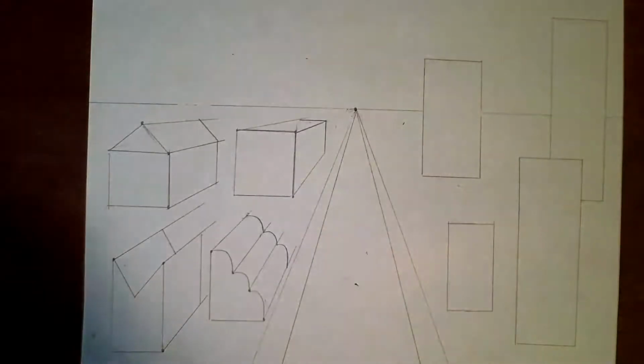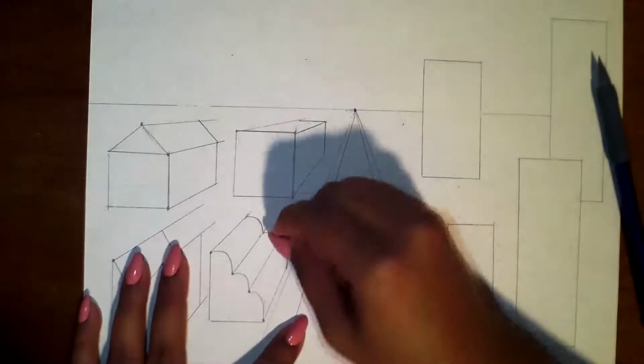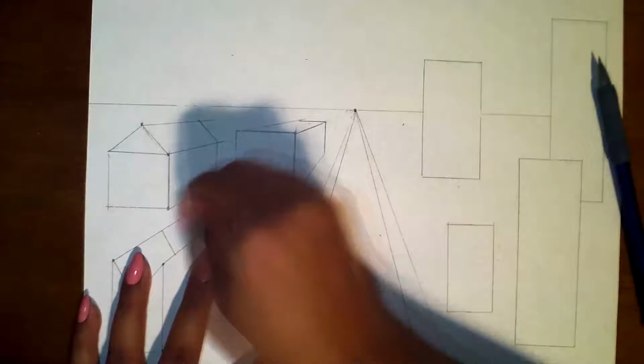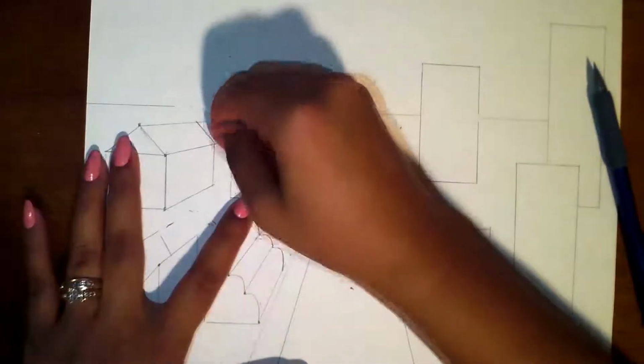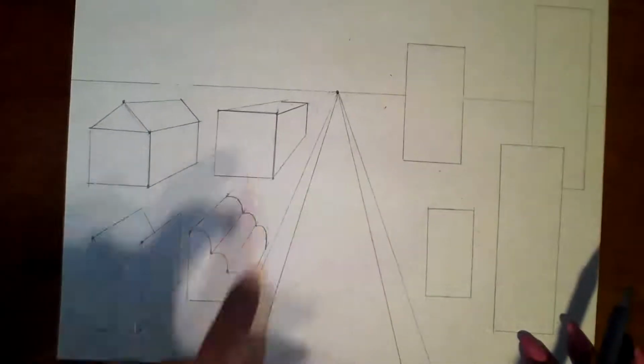What do I have to do with the extra lines? We just go ahead and we erase them. We no longer need those lines. And there we have 4 buildings.